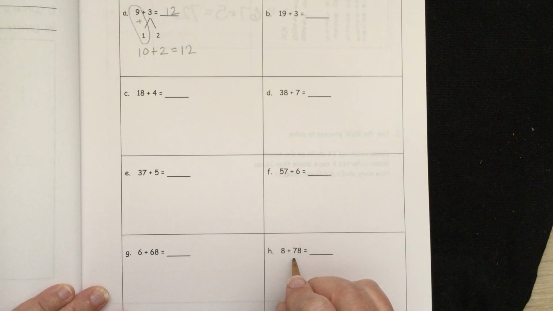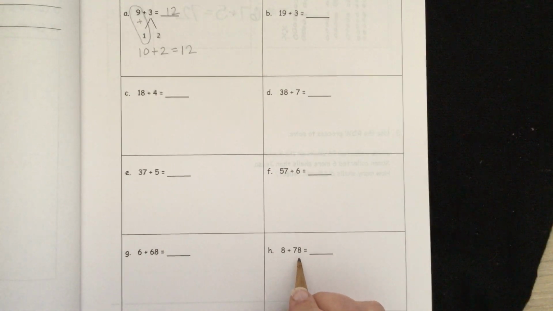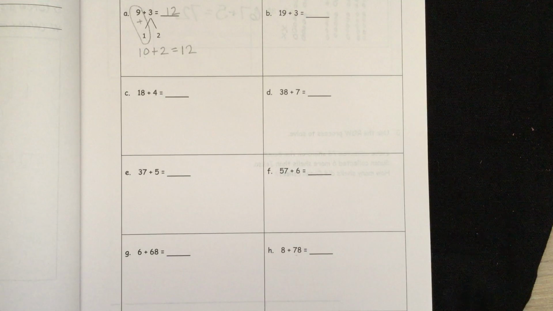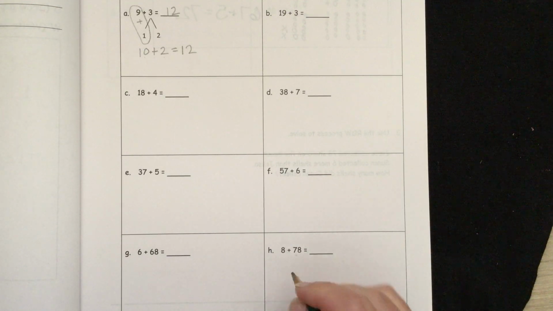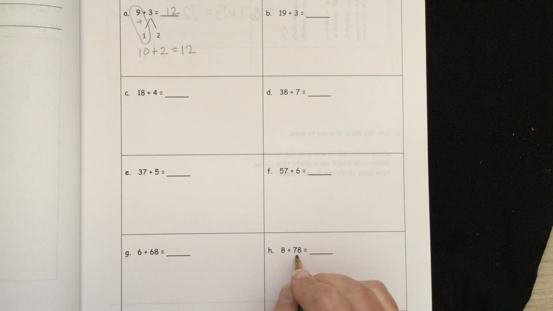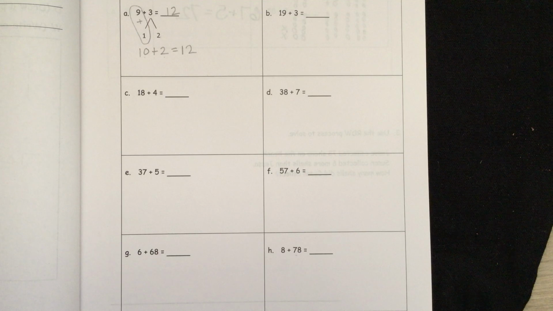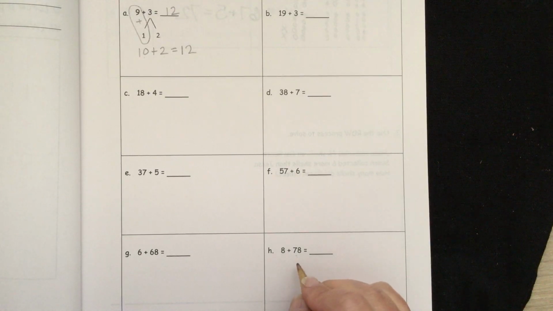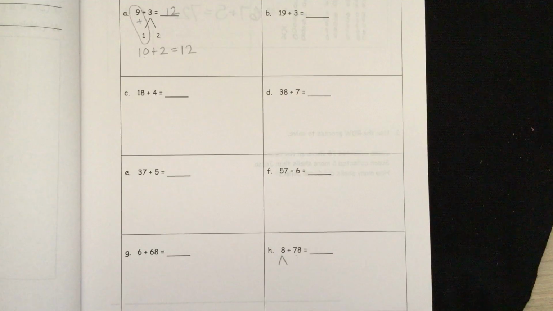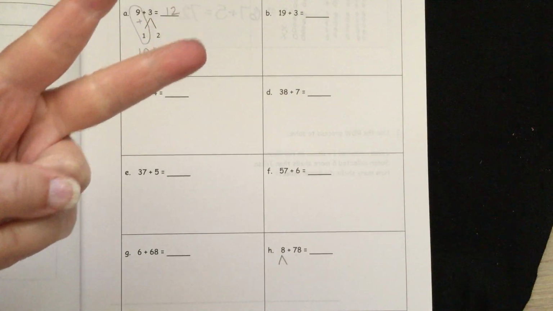We have 78 is the number that we want to get to the next 10. So if we think, what's the next 10 after 78? So if you're counting by your tens, you're like 70, 80. Okay, so 80 is our next 10. So we're going to break apart this 8. It's 78, we need 79, 80. So 2 more.